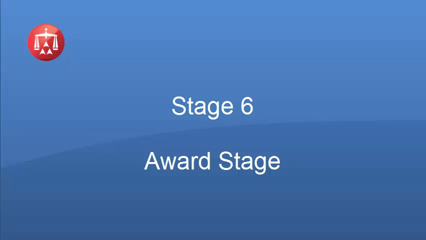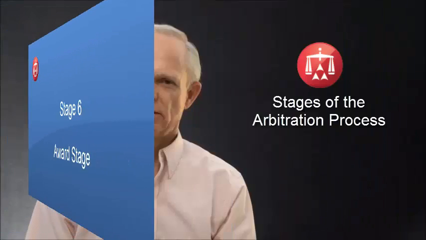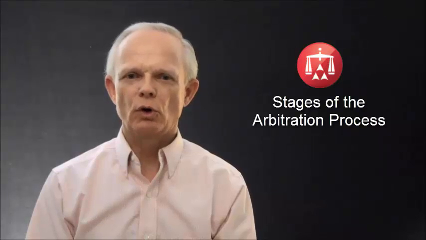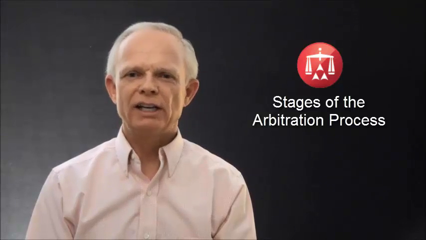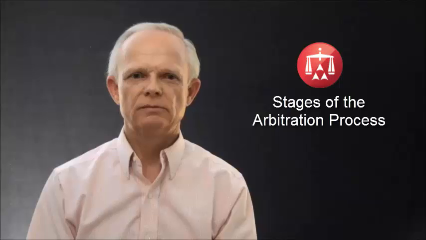Stage 6, award stage. After the hearing is completed and the arbitrator determines no more evidence will be presented, a date for the issuance of the award is set. The arbitrator renders a written award which decides the outcome of the case. The award is sent to the parties. At this point, the case is over and the AAA closes its file.